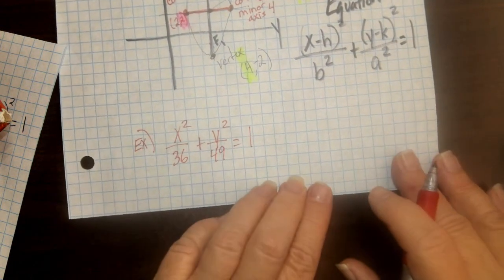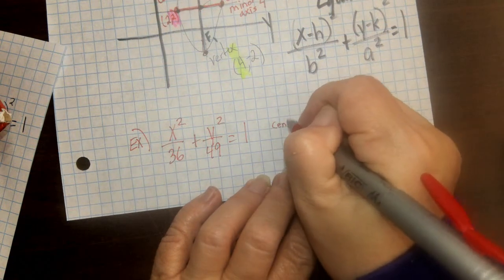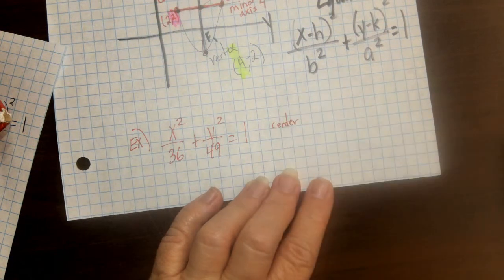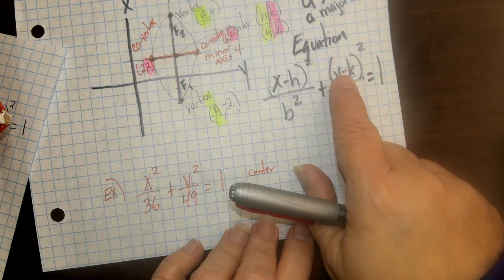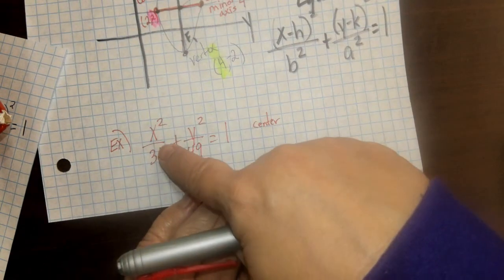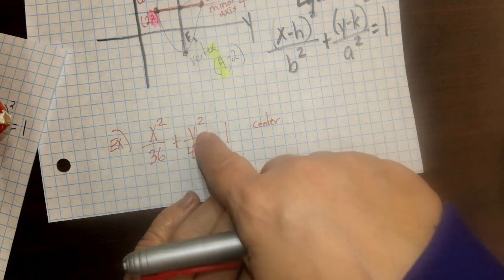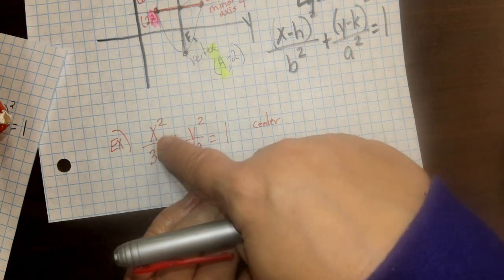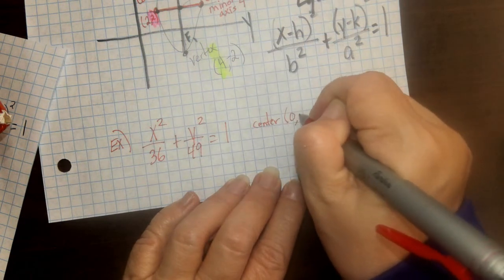All right, so some things I should be able to know by looking at that equation. What's the center of this ellipse? So your center is h, k. What's my center here? Am I subtracting anything at all? So isn't that x minus 0 and y minus 0? So this center is on the origin, 0, 0.